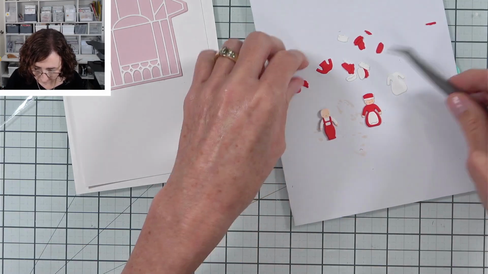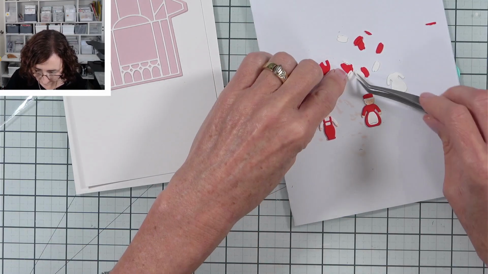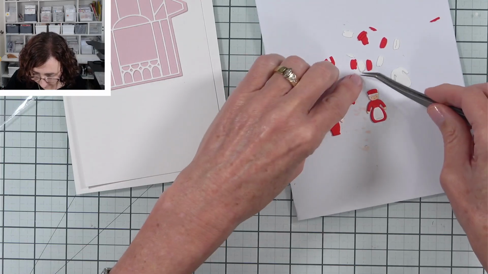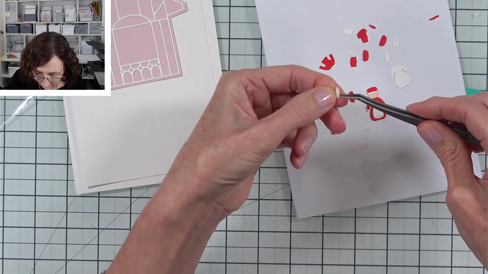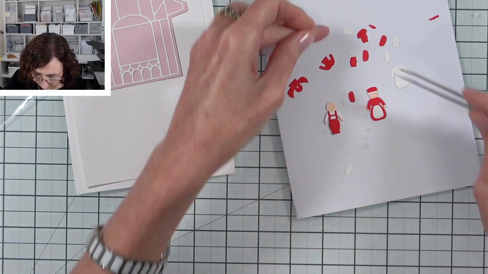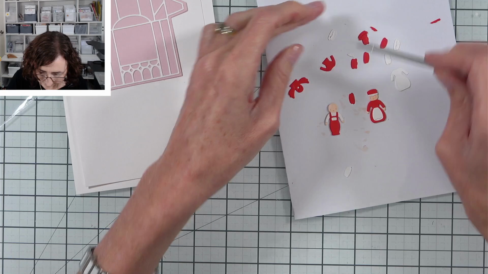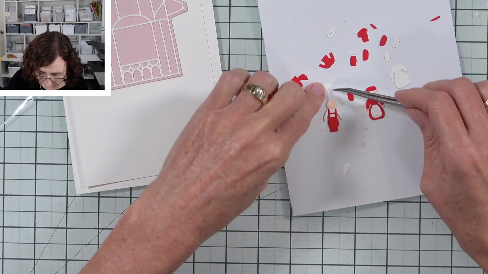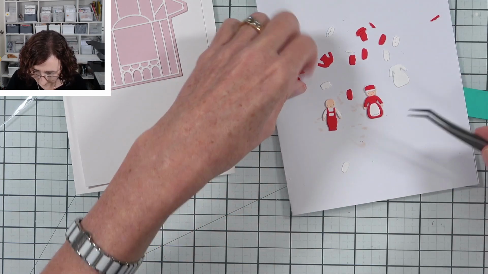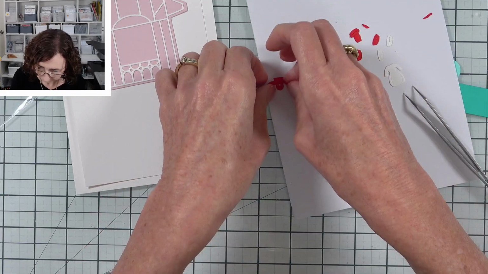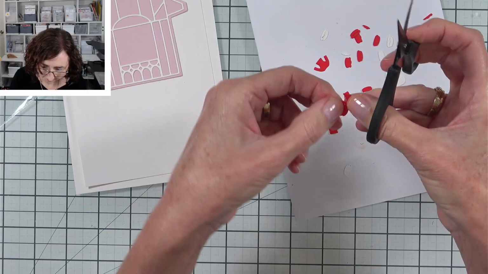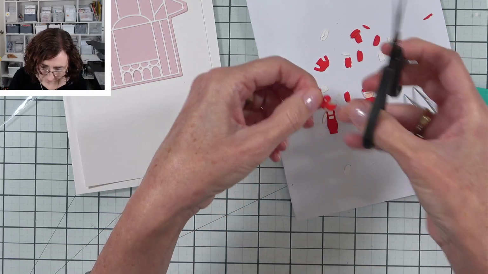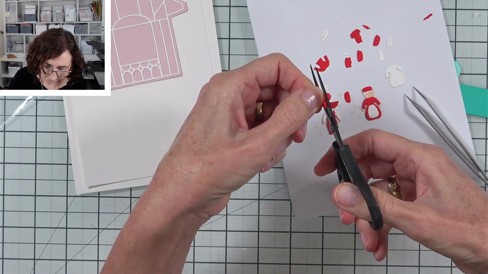Santa's hat. What will I use? I want like a... I'll use one of these. That's got the edge on it, and then I'm going to use a bird here. So I'll cut this wing off.